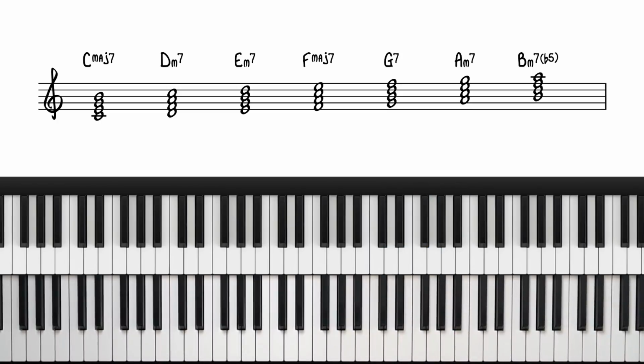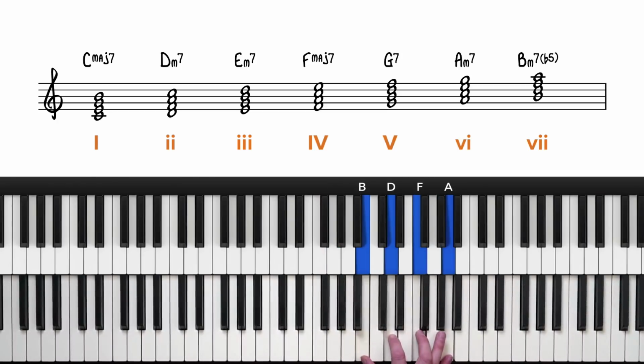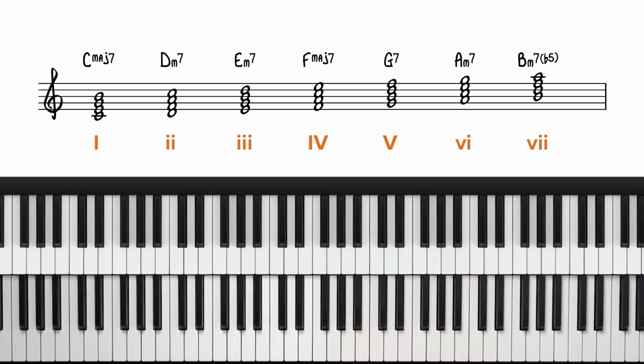And what we can do now is number these chords from 1 to 7. And that now gives us a numbering system. So we would have chord 1, chord 2, 3, 4, 5, 6, and chord 7. And something to take note of is that when you see these Roman numerals in music, we tend to use uppercase for major chords and lowercase for minor chords.